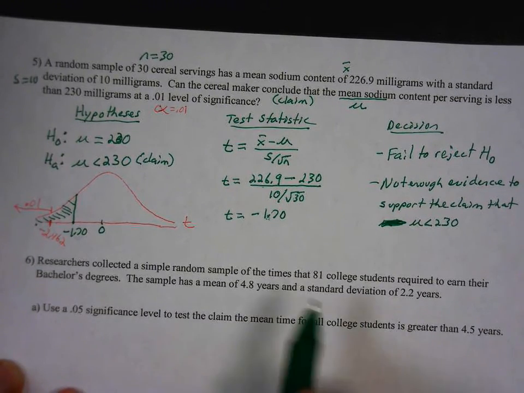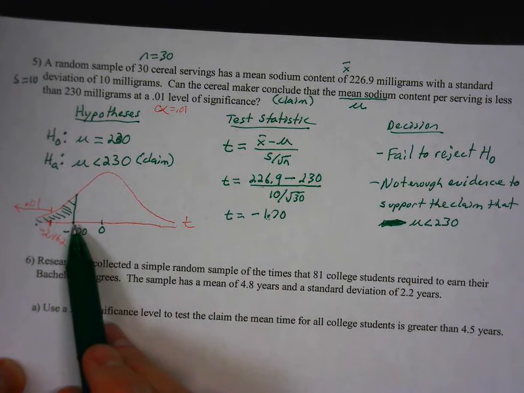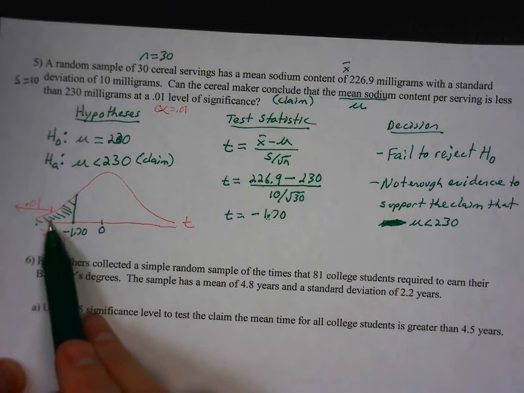Even though the 226.9 is clearly less than 230, that sample mean of 226.9, which would be right here, is not extreme enough to reject that the mean could have been 230 for all serial boxes.